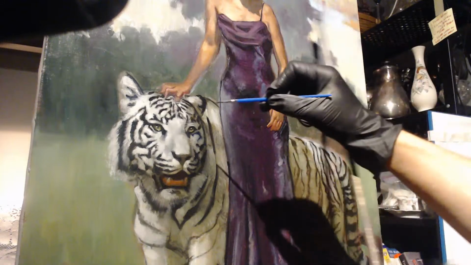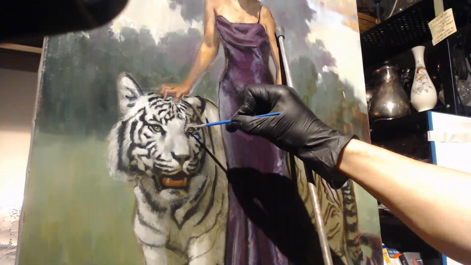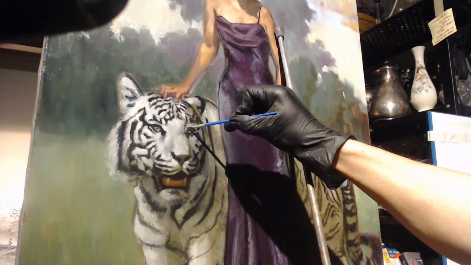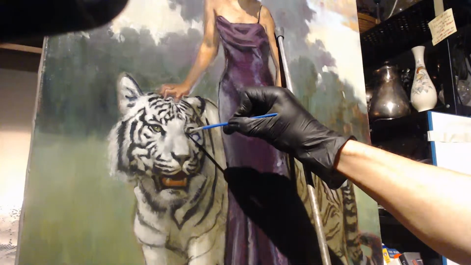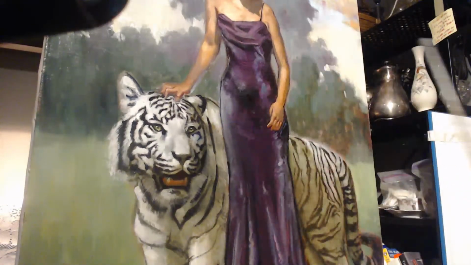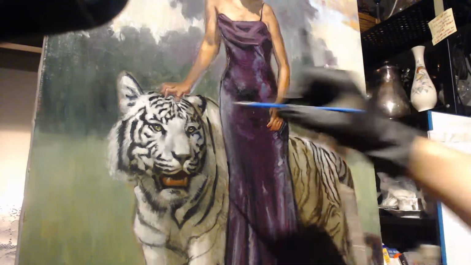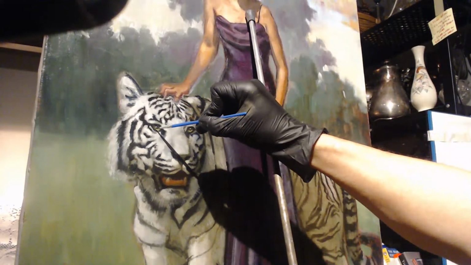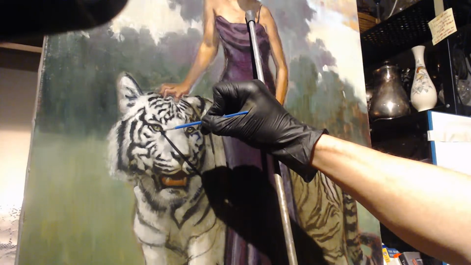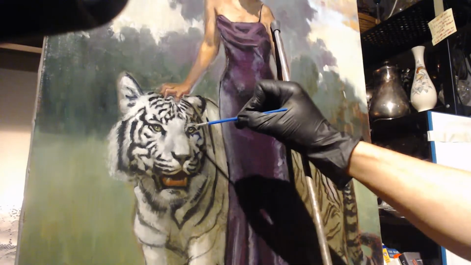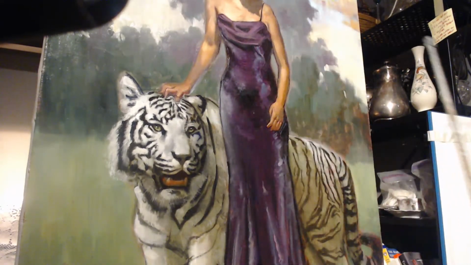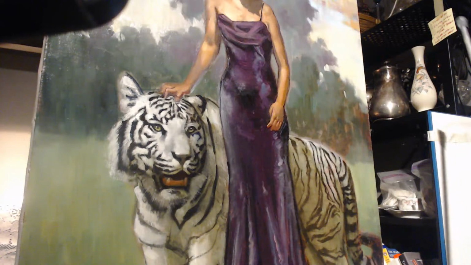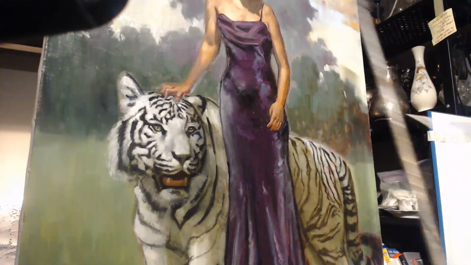All right, so now I'm going to go even a little bit more over the top for the refraction. The eyes are looking a little small, and I want to bring a lot of attention to them. Again, just letting the painting speak to me a little bit.